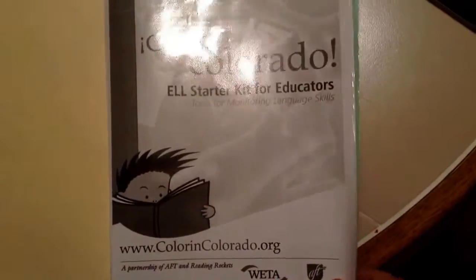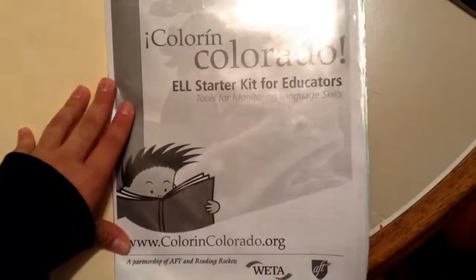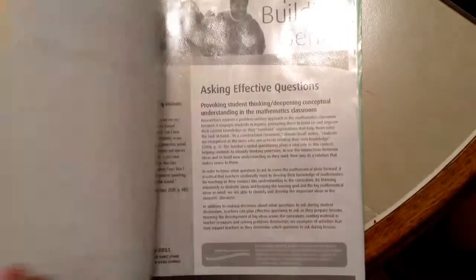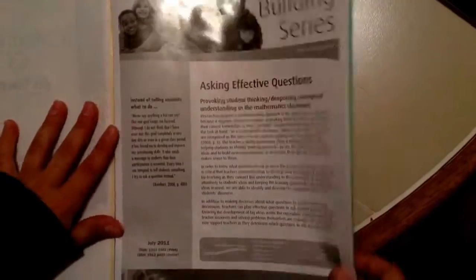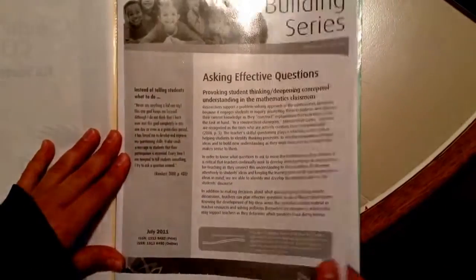Here we have another good resource. It's an ELL starter kit for educators that we can look back on. And here we have some effective questions for our ELL students. And then, of course, we have our ELPs, which lets us know the proficiency standards for our students as well. And that is my SIOP resource folder.